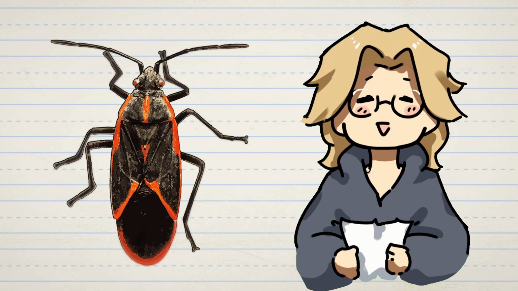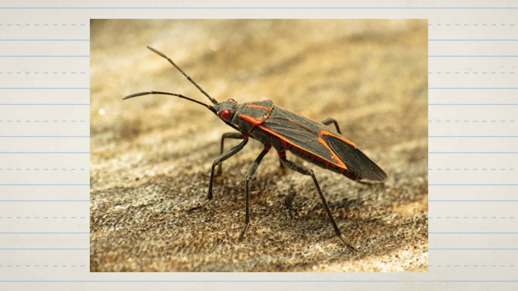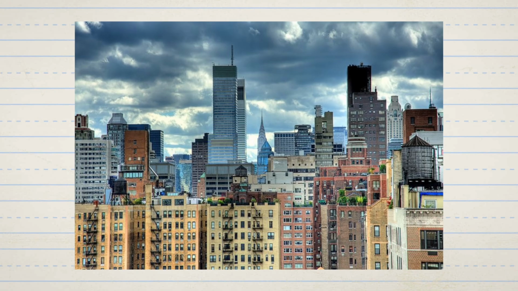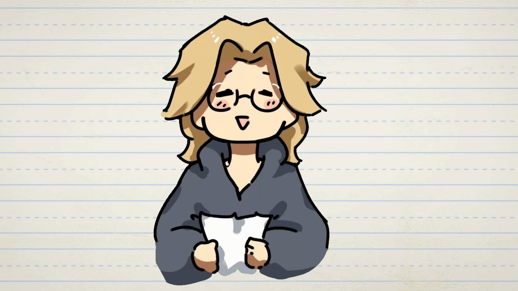So they're pretty much like an oval shape, and they're mostly black with some dark red lines on there. I think they look kind of cool, if I'm going to be honest. But they're pretty common in both urban and then forest environments too. So they're pretty adaptable.